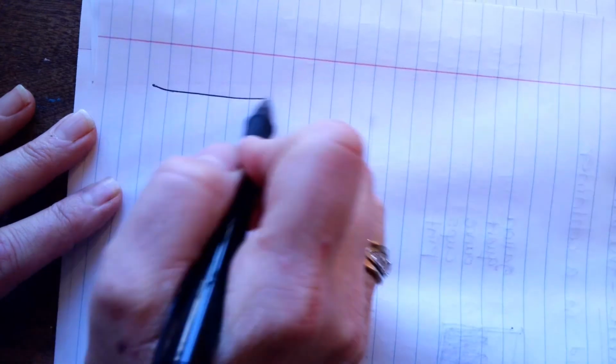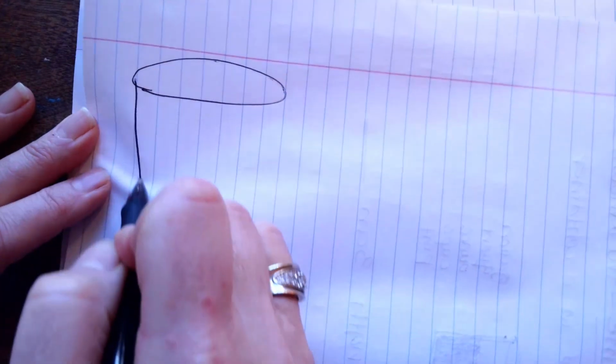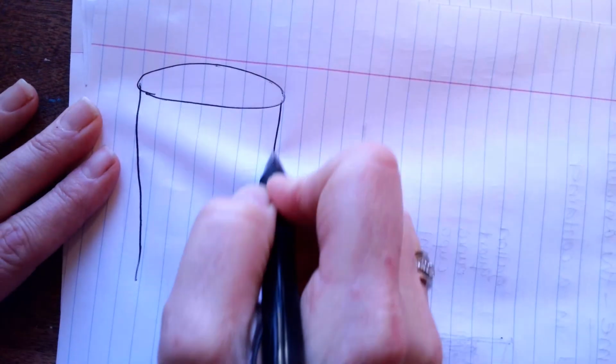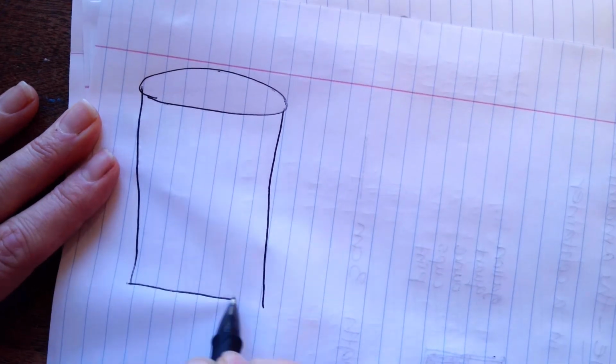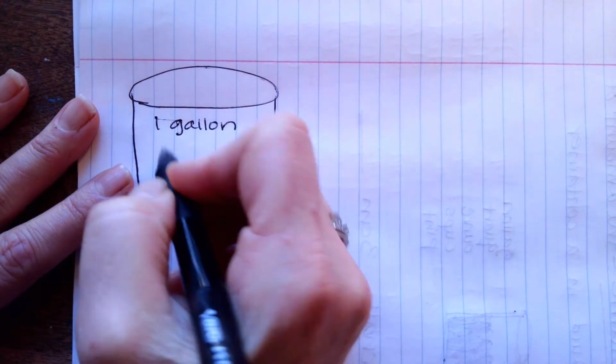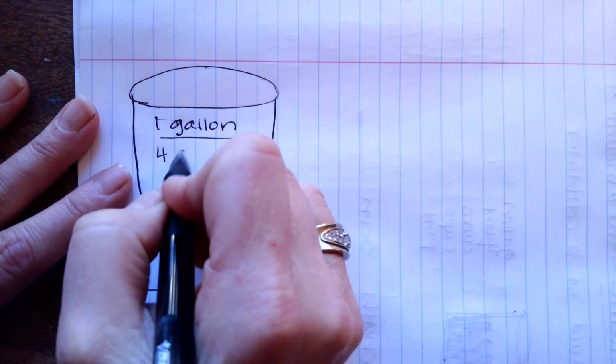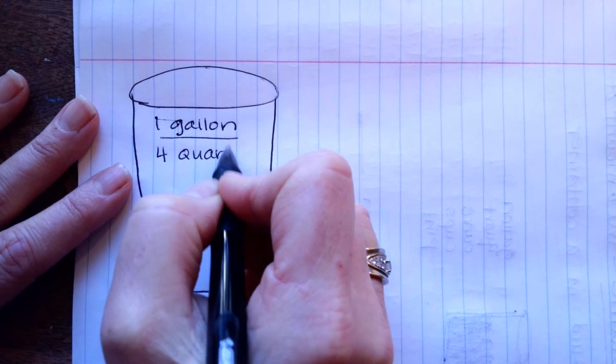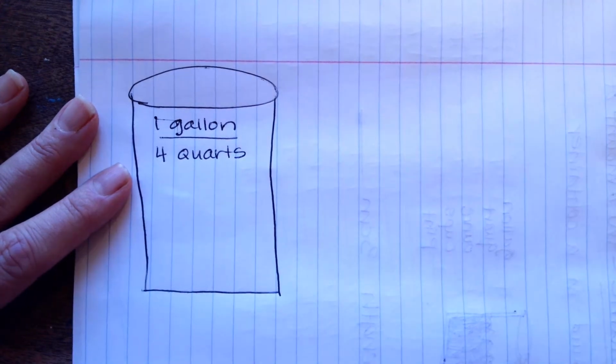And when you're doing liquid, this is a really cool way to do it. And it's drawing as well. So you're going to draw your circle, and you're going to draw kind of a big container like this. And then in the container, you're going to do 1 gallon, like a gallon of milk. This is also the same amount as 4 quarts.